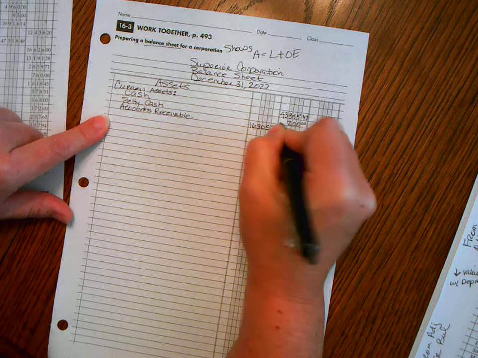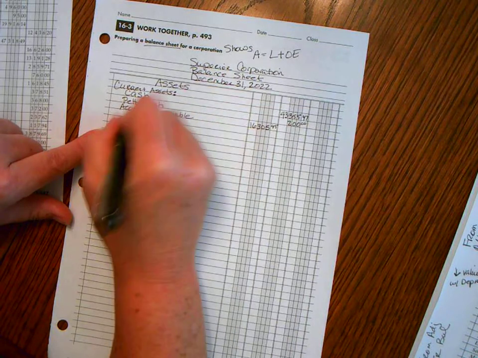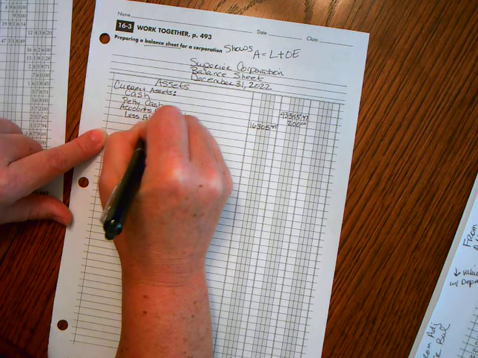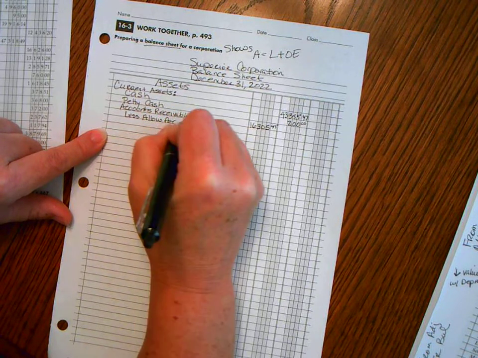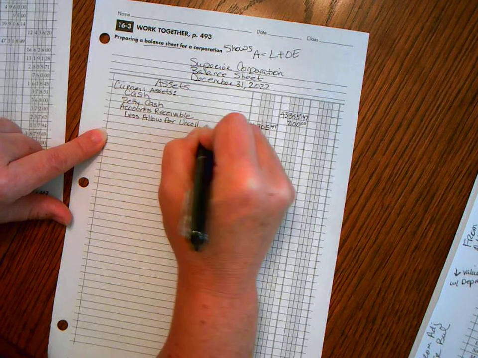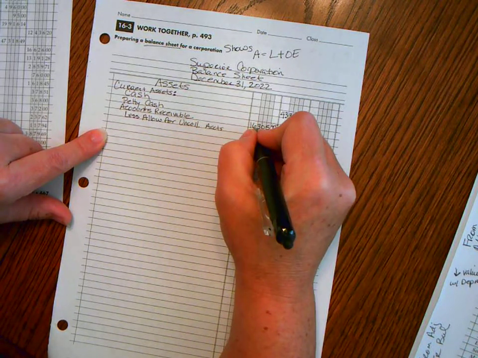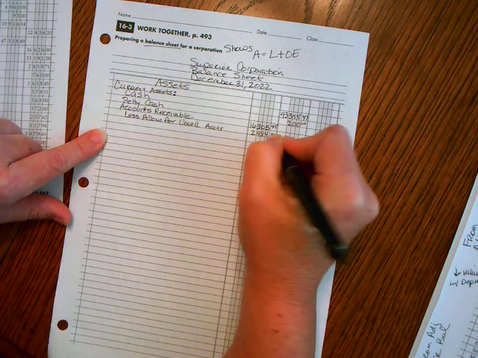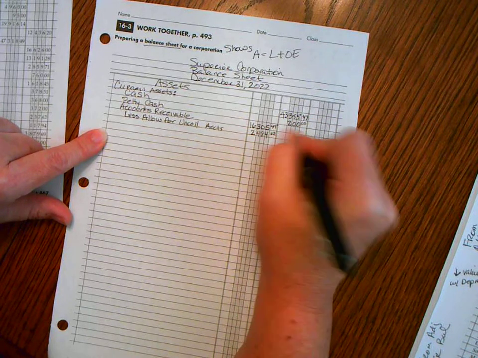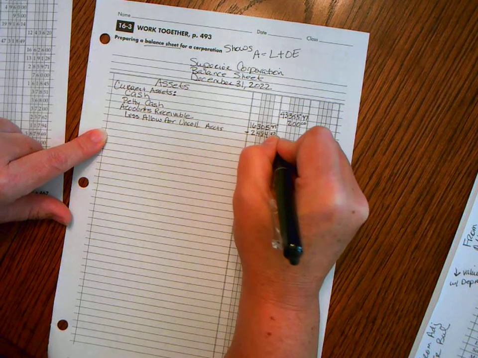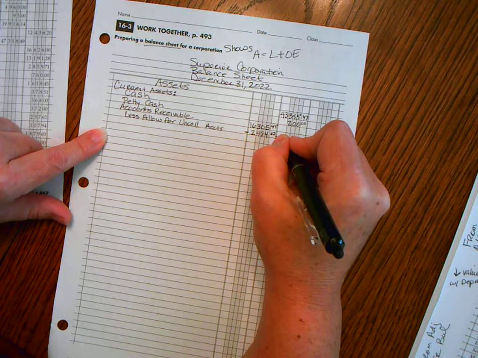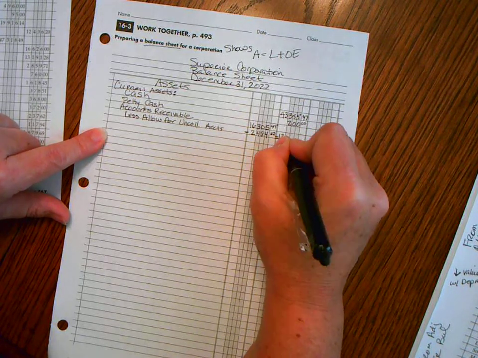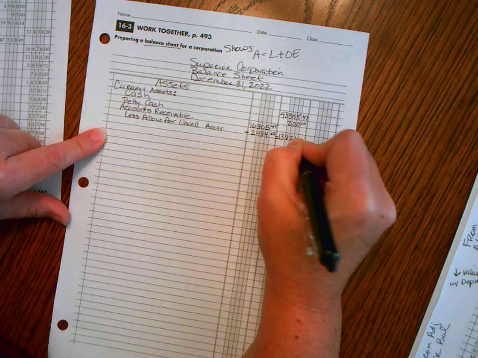16,305.45 is what comes off of our adjusted trial balance, and then we have the allowance. So we can put less the allowance for uncollectible accounts. And this will be 2484.22. Then we'll do the math, so it'll be minus, and we'll just equal it right here. So that'll be 13,821.23. This is our actual accounts receivable number that we're going to use.